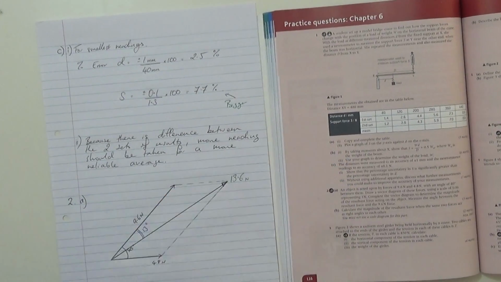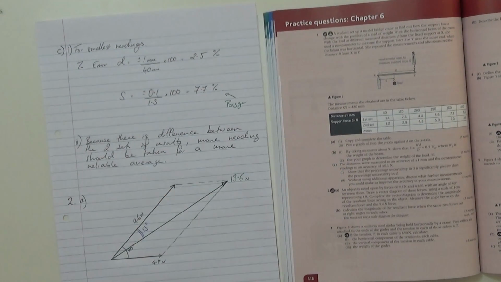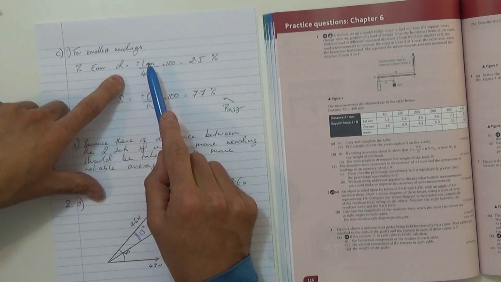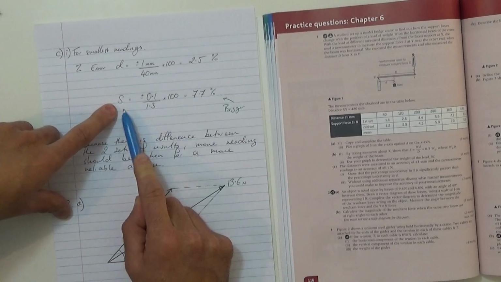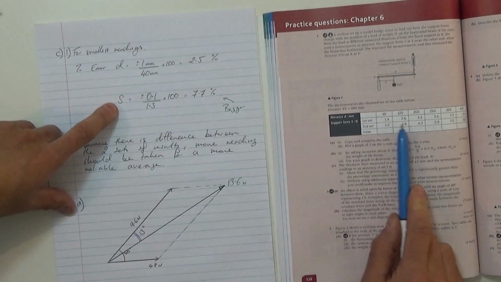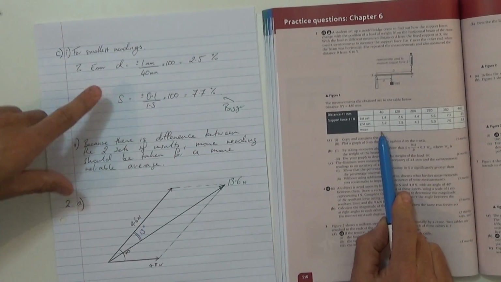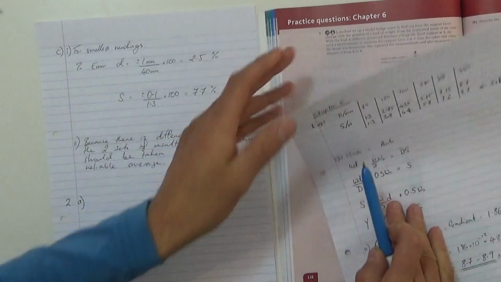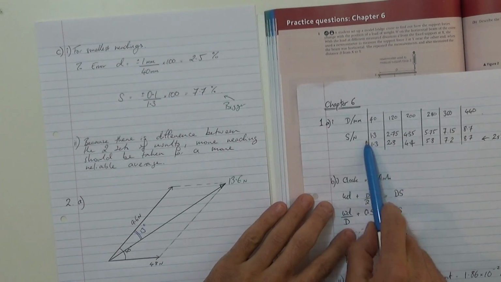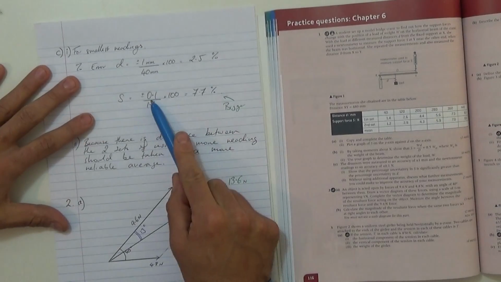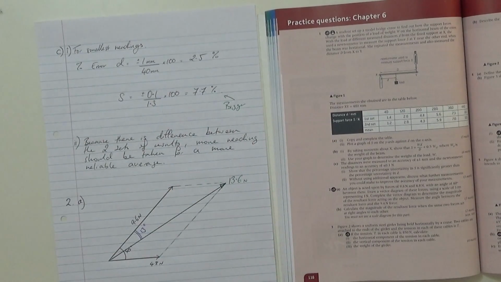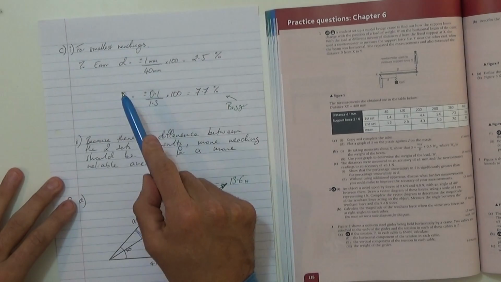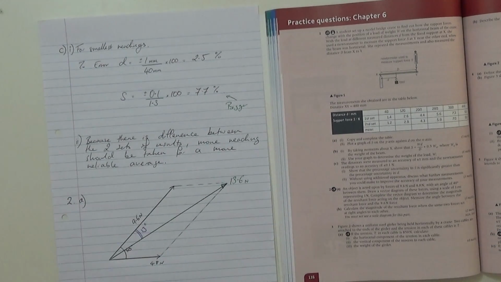So we want to basically consider which one has the biggest error. So for D, it's plus or minus 1 millimeter out of 40 millimeters. That gives us 2.5%. And for the force, the smallest force, average smallest force, remember, was 1.3, or you should have got 1.3 for the average. So it's plus or minus 0.1 divided by 1.3, and that gives us 7.7%. So of course the force is the greatest error. Okay, that's the biggest percentage error.